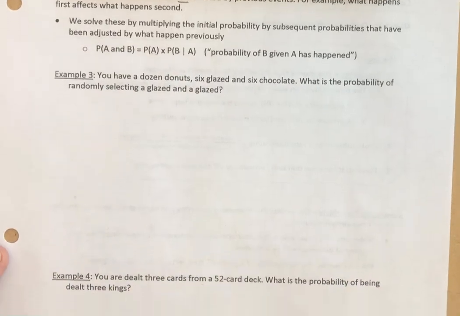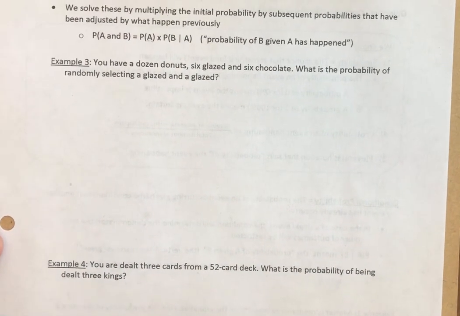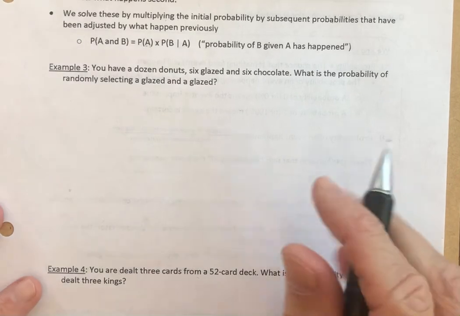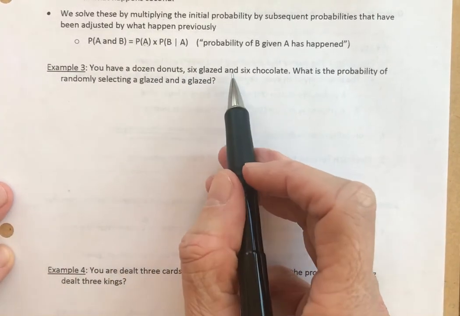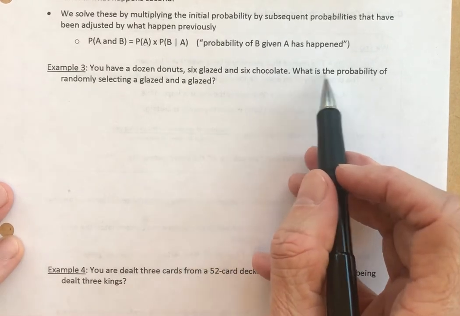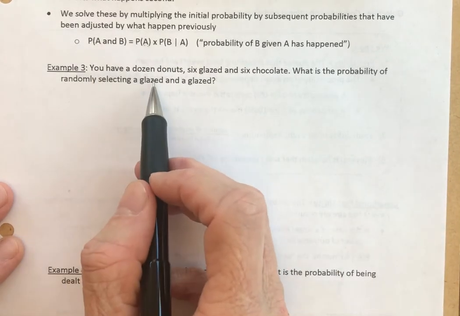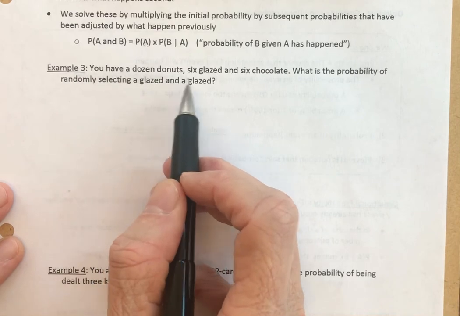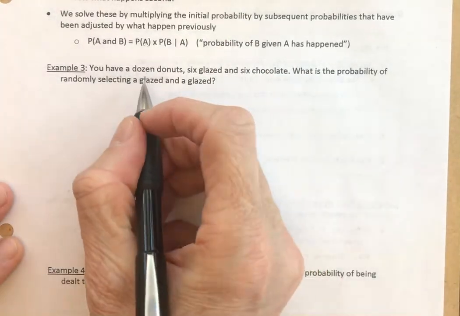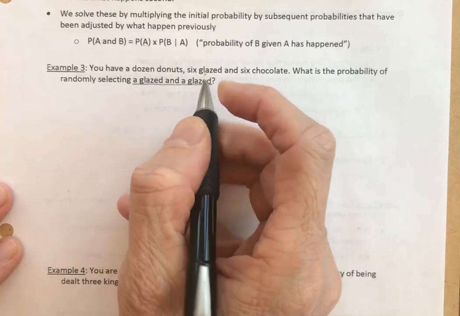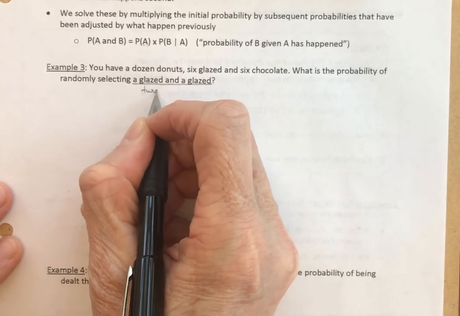Let's use one of my favorite examples of probability, donuts, because I happen to like donuts. You have a dozen donuts. 6 are glazed and 6 are chocolate. What is the probability of randomly selecting a glazed and a glazed? So we're going to pick twice. Select a glazed and a glazed. Okay, we have 2 events.